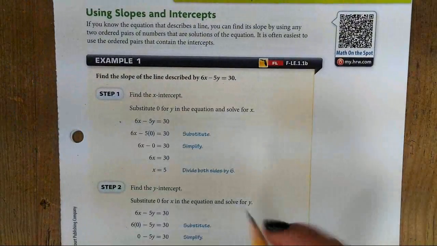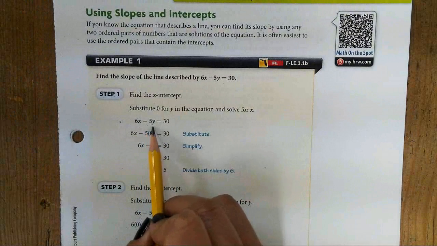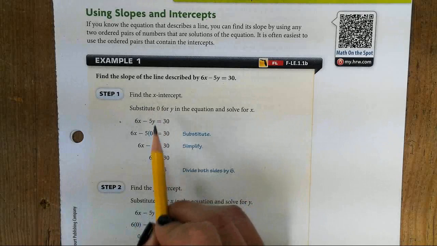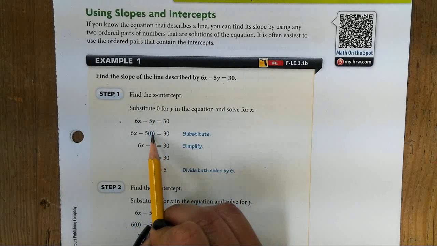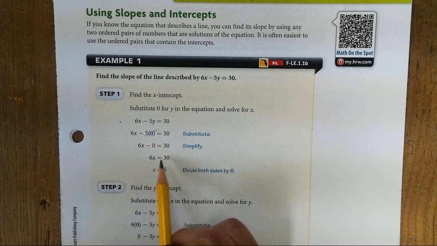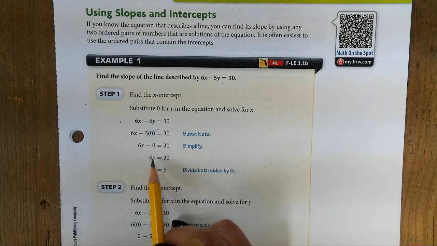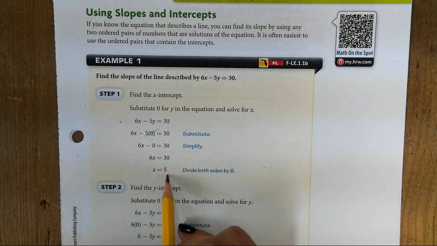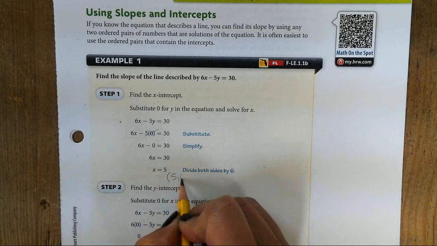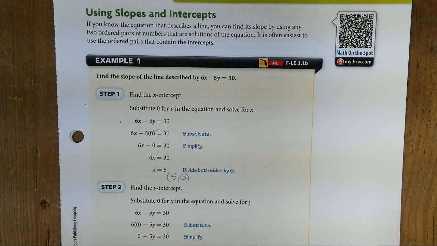So if you have 6x minus 5y equals 30, what you can do is find your x-intercept first by making your y equal to 0. Once you've done that, this cancels out. You're left with 6x equals 30. Divide both sides by 6, and you have x equals 5. Remember that when x is 5, what that means is that your ordered pair is 5, 0. So that is your x-intercept.